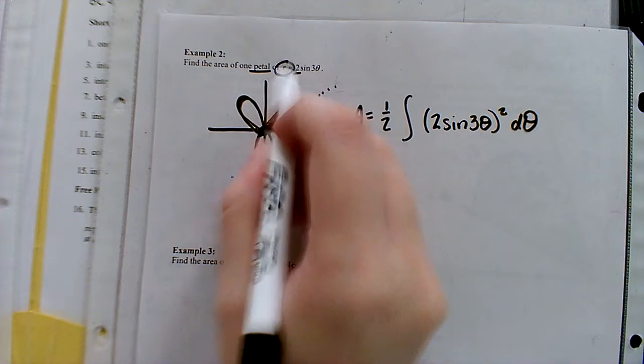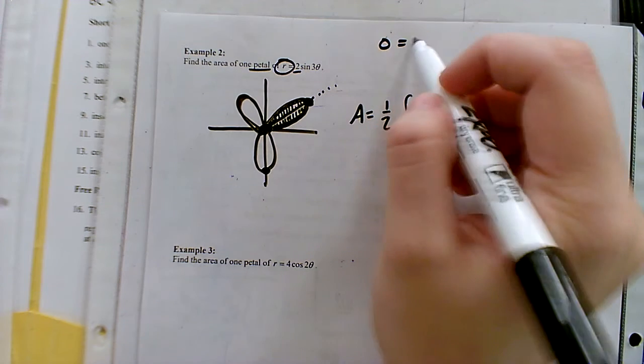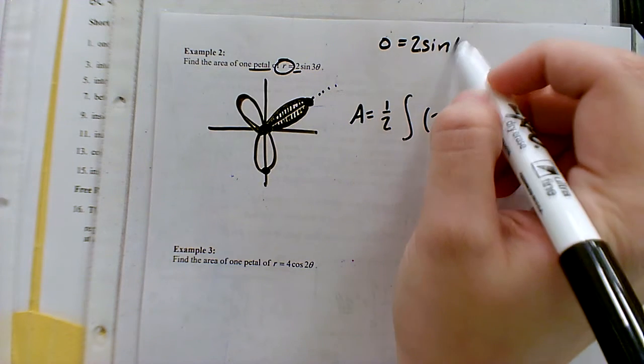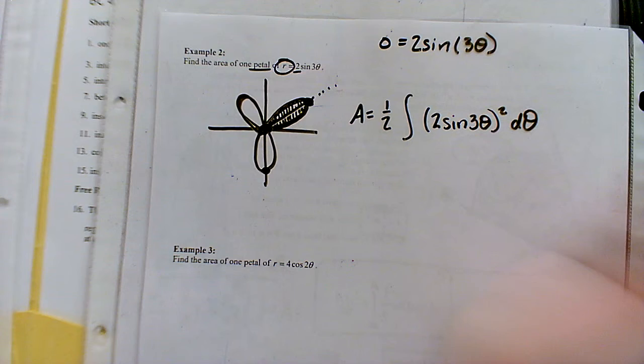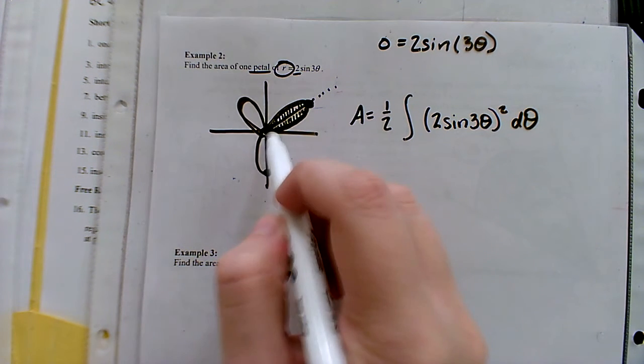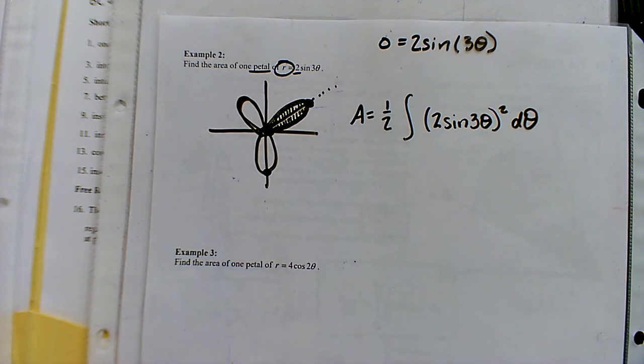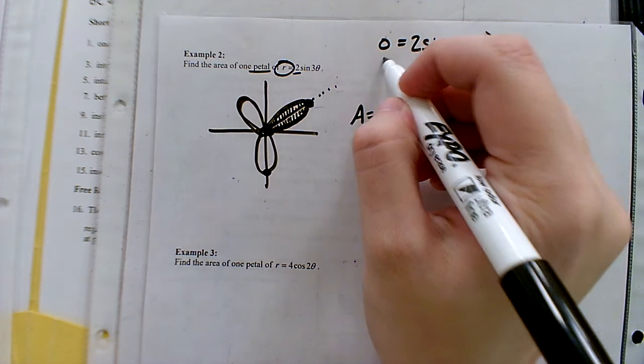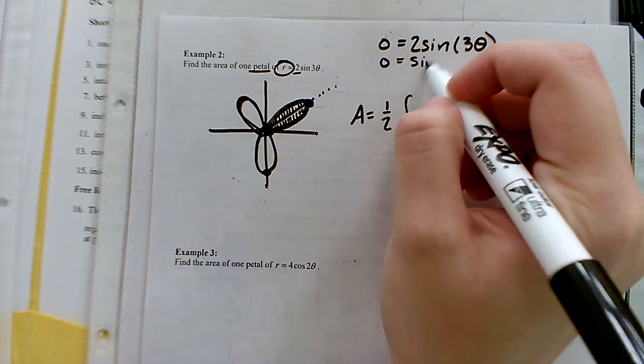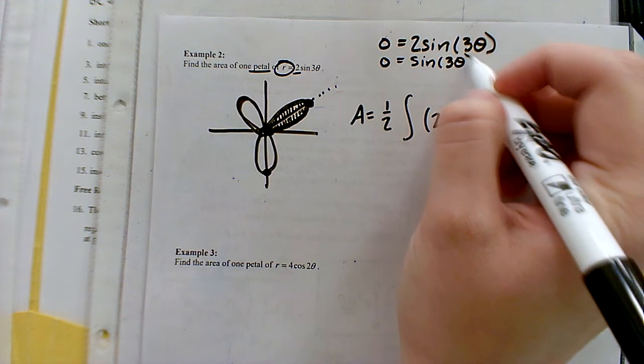So we're going to go ahead and set r equal to 0. We're trying to figure out when we're located at the pole. What angle measurements of rotation do we need to just still be standing at the pole? All right, so we're going to have to do a little solving here. We can divide by the 2, which would still be 0.